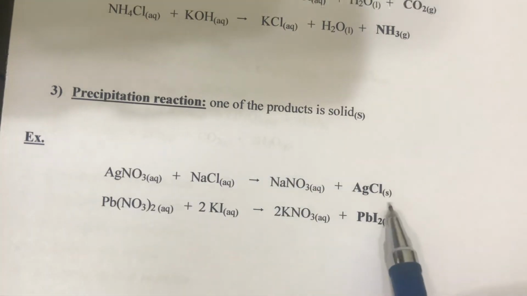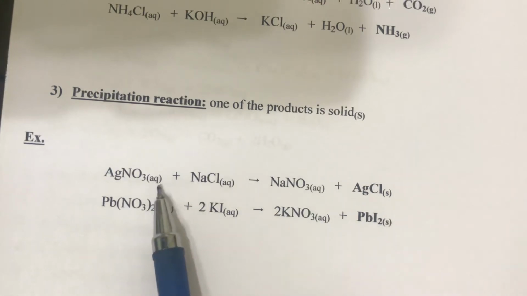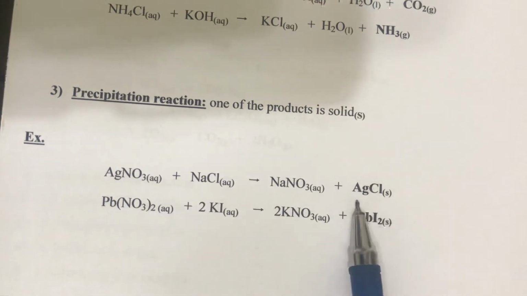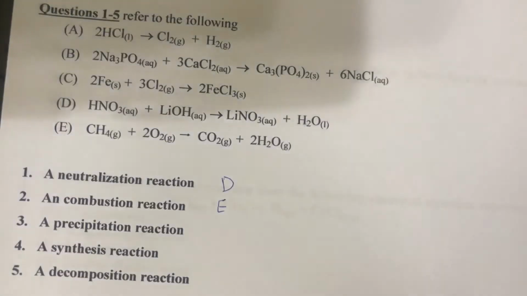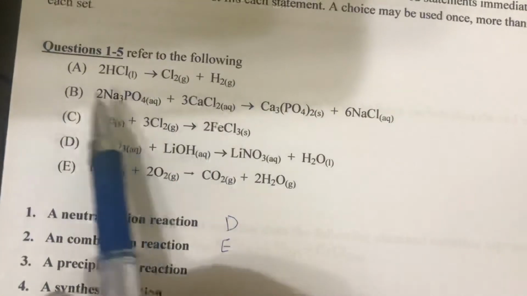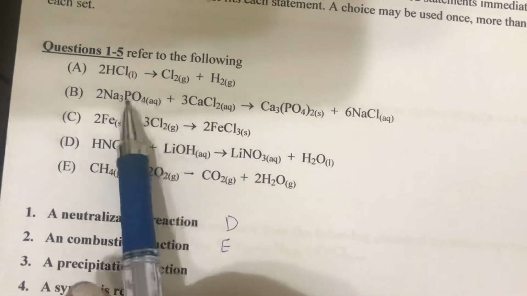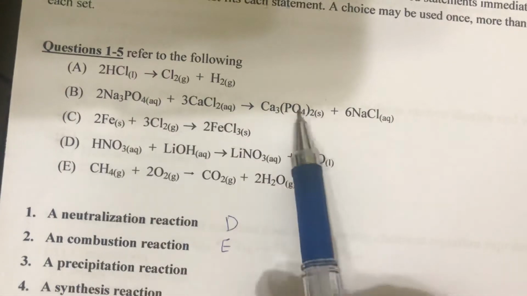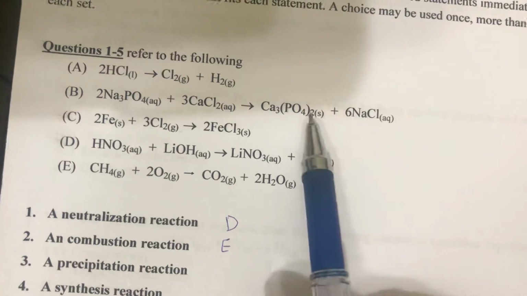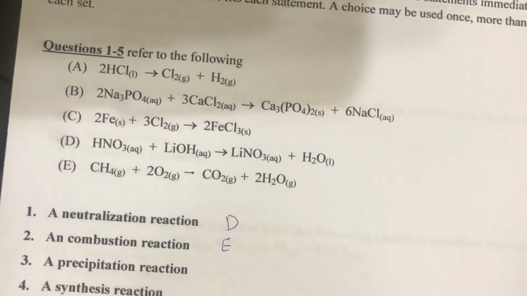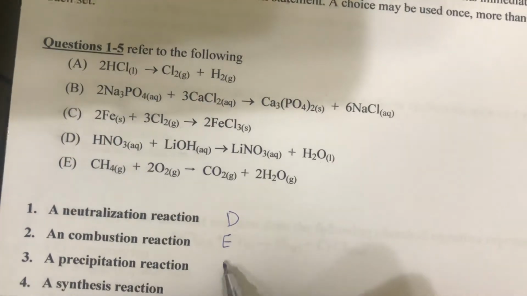So you have to find in the equations two compounds in the reactants, two compounds in the products, and one of them is solid. So here B, the reactants are two compounds and the products are two compounds and one of them is solid. So the correct answer is B.